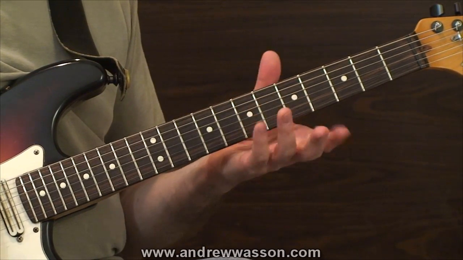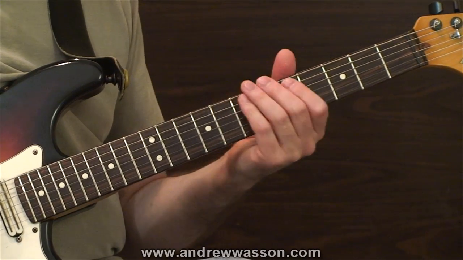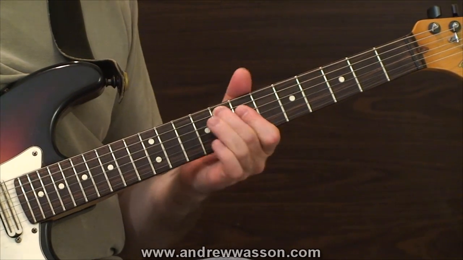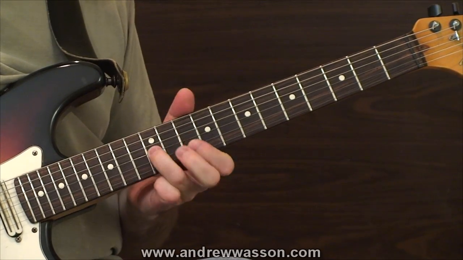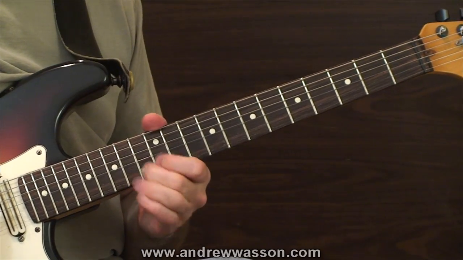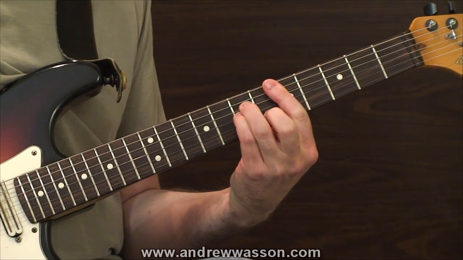But anyway, to take you out, I'm going to play this guitar lick for you one more time. Here it is. There you go, and it's, of course, like the others, in D minor.